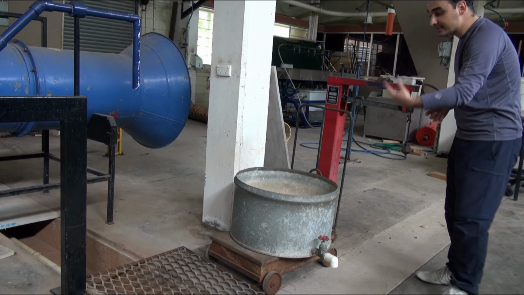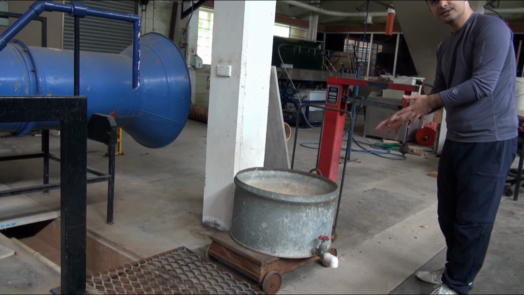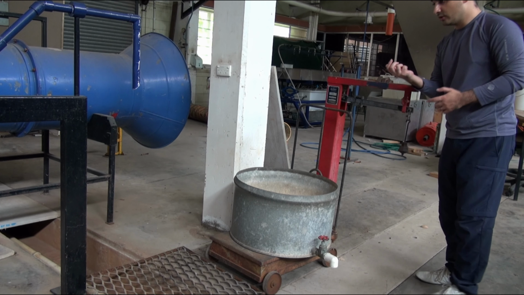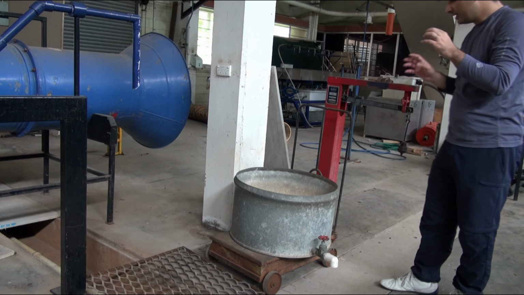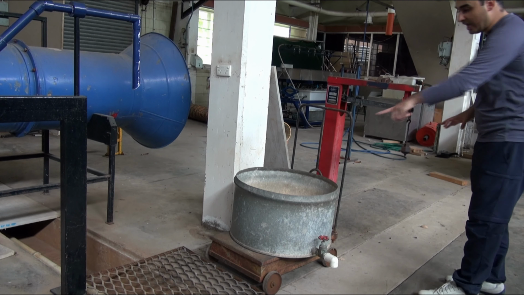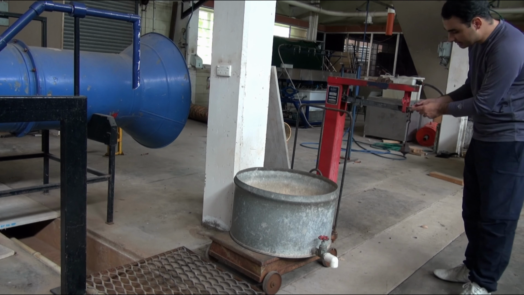How long it takes to fill 20 kilograms of water is going to be important for me. So I'm going to have a stopwatch here to record the time I needed to have this 20 kilograms of water inside this bucket.